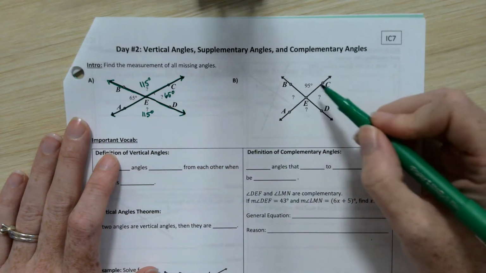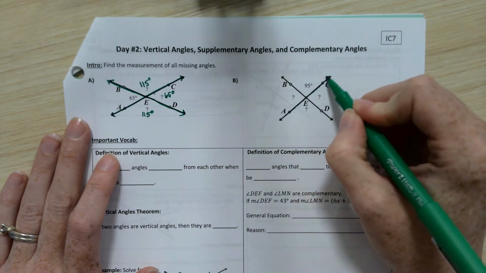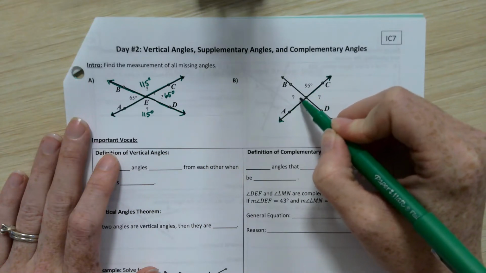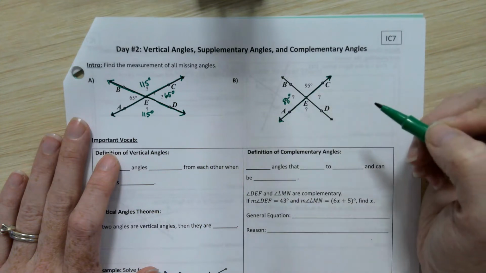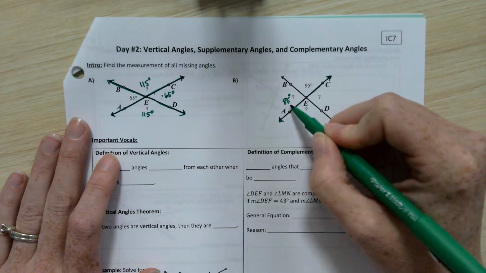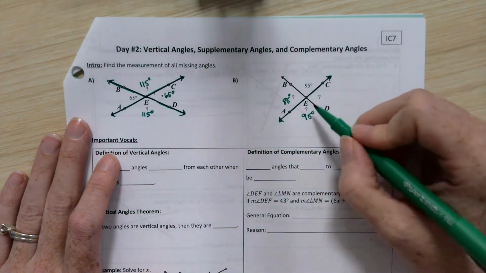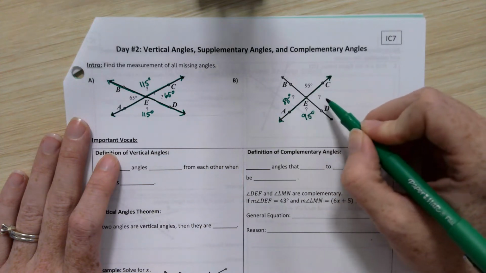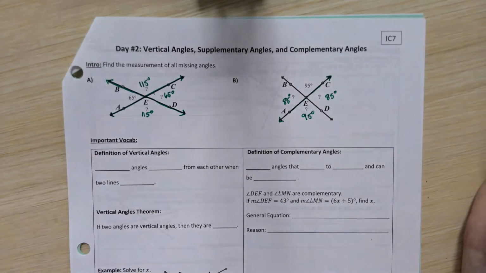A similar situation is going to happen here in example B. So if we look at this straight line, we would be able to add these two angles together to equal 180 degrees. 180 minus 95 leaves 85 degrees left over. And we rotate to another line. The same situation happens with these two adjacent angles, so subtracting from 180 would give us 95. And if we do that one more time, either with these two angles or these two angles, subtracting 95 from 180 would give us 85 degrees.